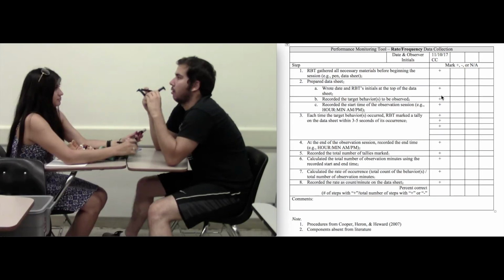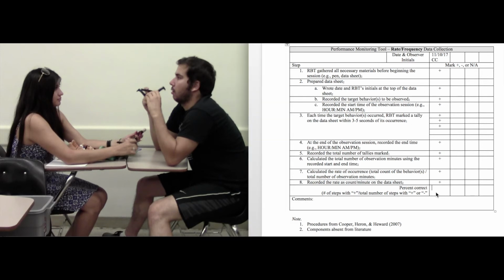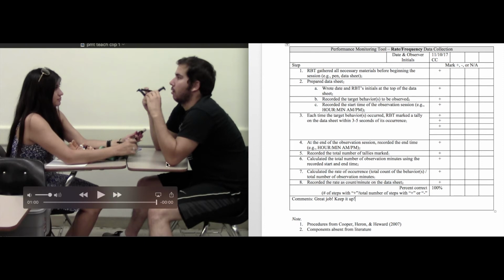So, Grecia performed every step correctly on the performance monitoring tool. That means that she's going to get a 100% correct, which is calculated by taking the total number of pluses over the total number of steps that have plus or minus. Since they're all a plus, that will be 100%. So here in the comments, as her supervisor, we can write, "Great job, keep it up." This will let her know that she is doing everything correctly when she's taking rate or frequency data when working with Vahe.